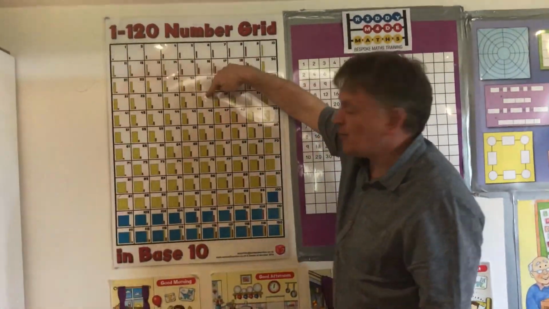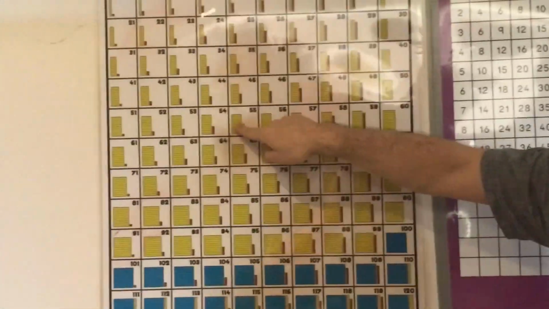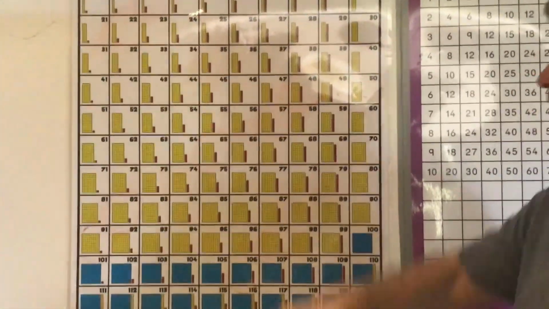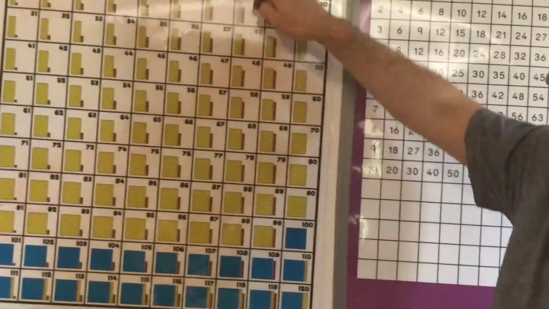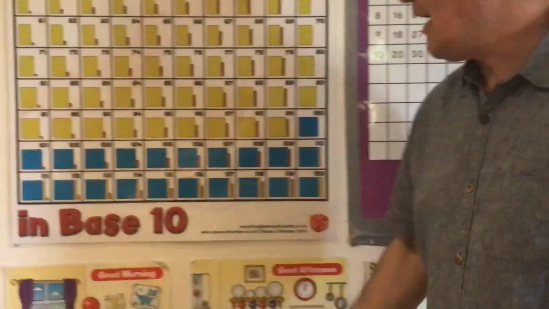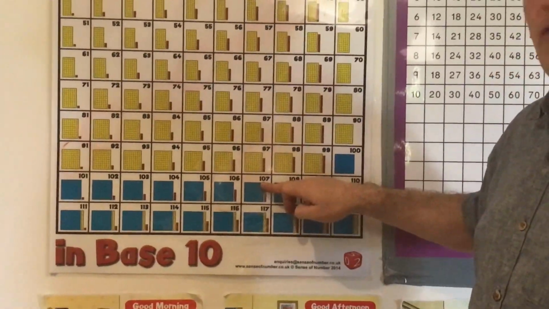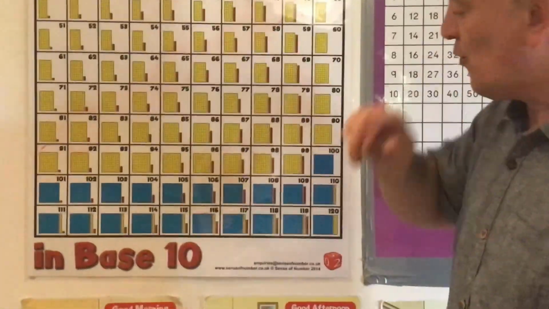Add 19, we add 10, we add 20, and then we take 1. On the board, 36 add 19: 36, 46, 56, 55. If it was 28 add 19: 28, 38, 48, 47, add 20, subtract 1. If it was 97, add 19, 97 add 10 is 107, add 20 is 117, and subtract 1 is 116.